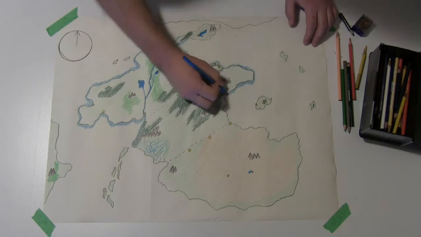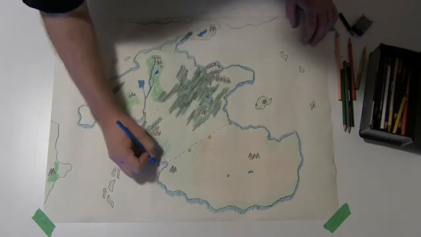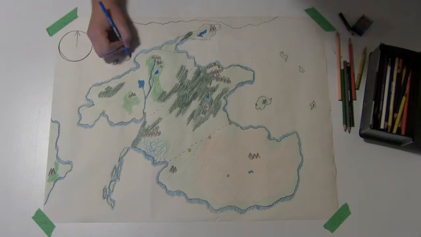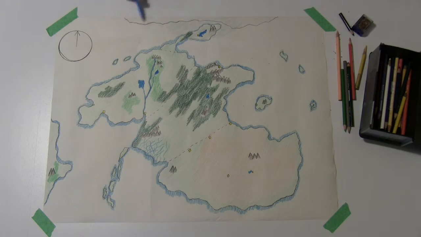And then I outline my world in blue just to show where the coasts are, just so that it stands out a lot easier. It kind of pops a little bit better just so you can see it.